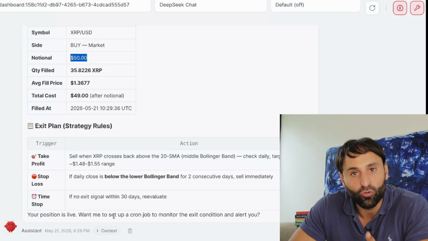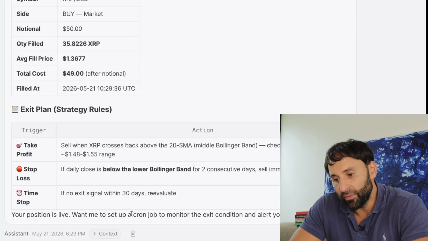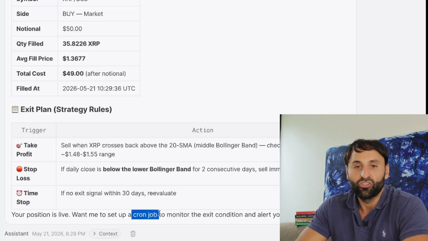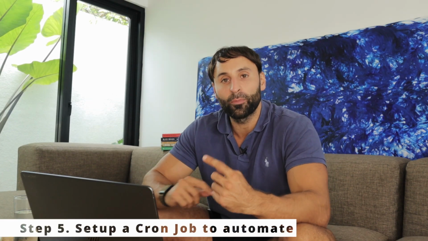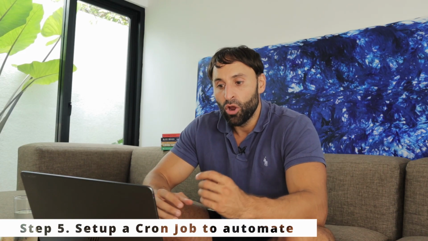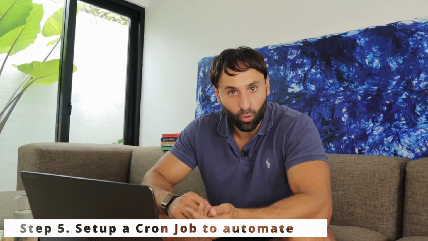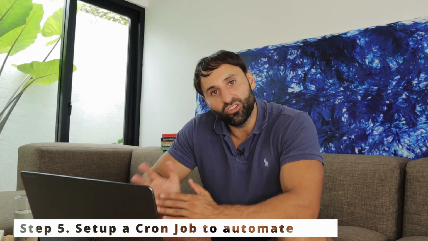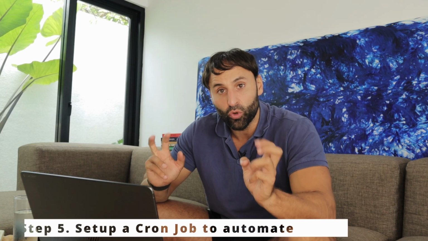And now it says something really interesting. Do you want me to set up a cron job to monitor the exit condition and alert you? So this brings us to the final part of this trading strategy. So what you can do is set up a trading strategy like this, and then you can set up a cron job, which is basically a recurring system where the system will actually run the strategy, for example, daily for you. Or if you're using this in Claude, it can set up what's called a routine to do something similar.